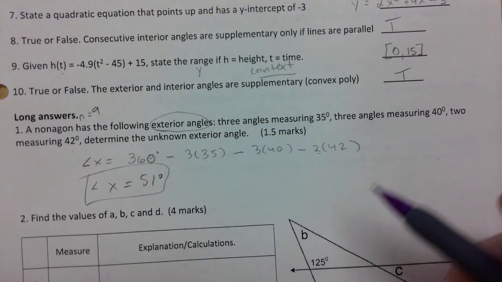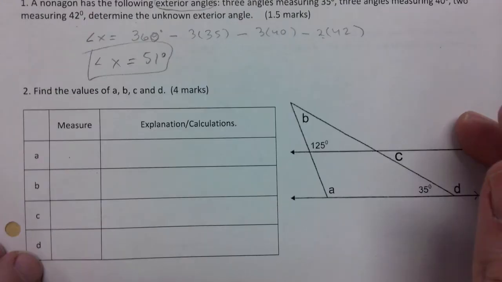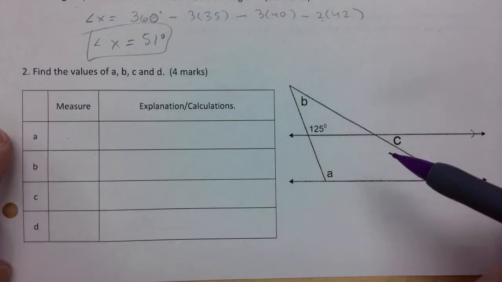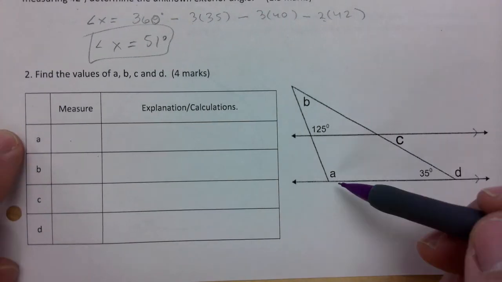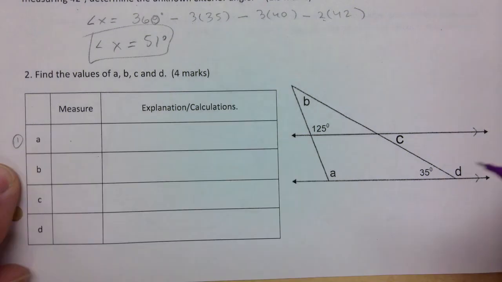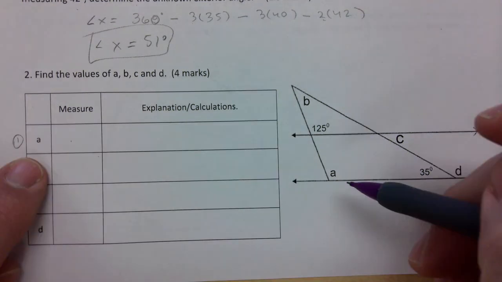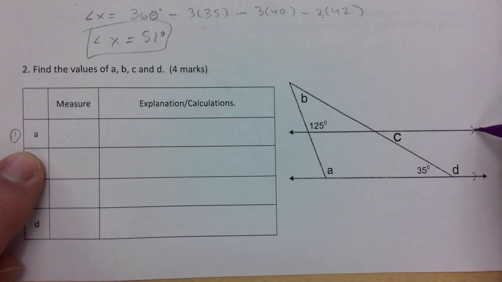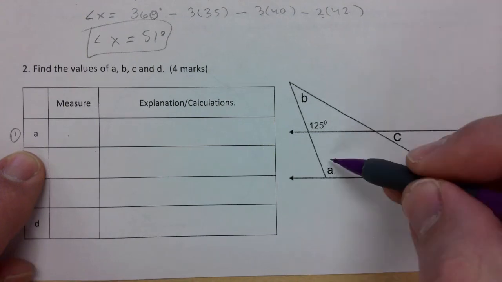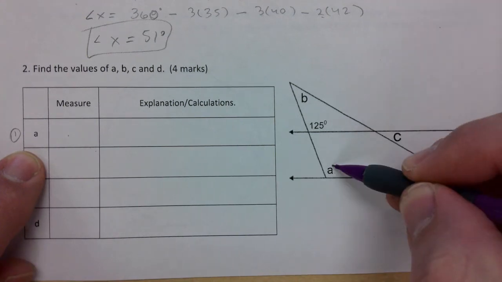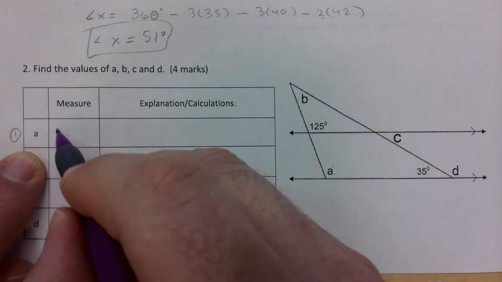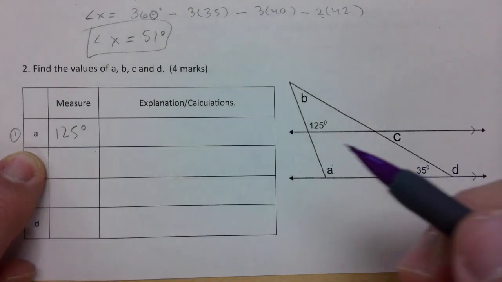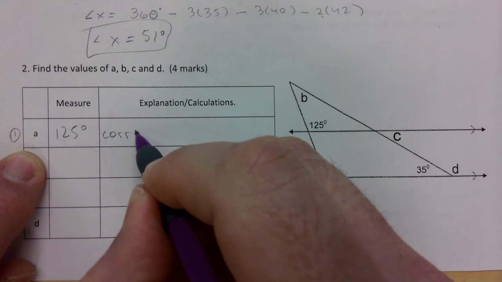Okay, next, number 2, in no particular order, but I will say that I'm starting with A because I see that these two lines are parallel. So that means that these two are corresponding and they will be congruent because of that. So it's 125 degrees and corresponding angles are congruent. Okay.